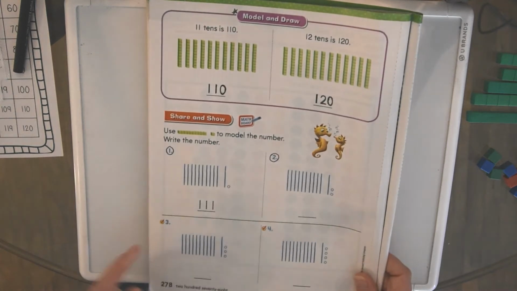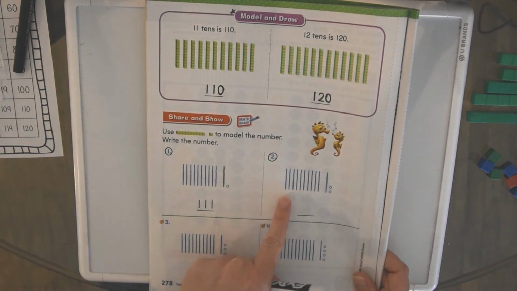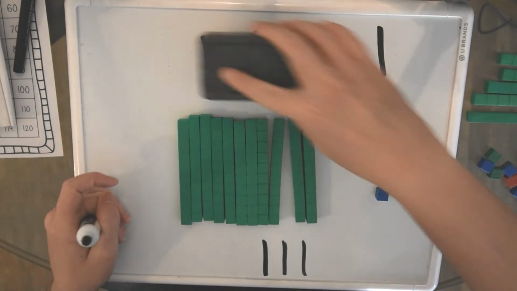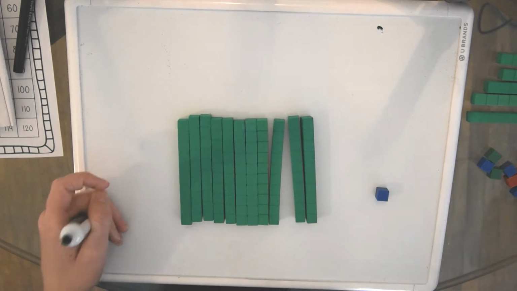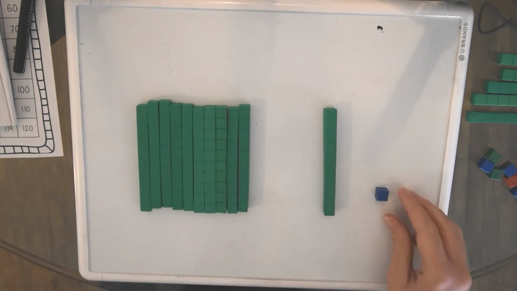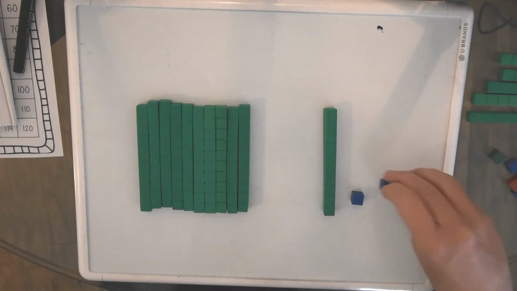Okay, I'm now going to move on to number 2. It is the same picture as number 1, they're just going to add one more 1. So I'm going to erase this. I'm going to put my 10 tens over there, and I'm going to add one more 1.